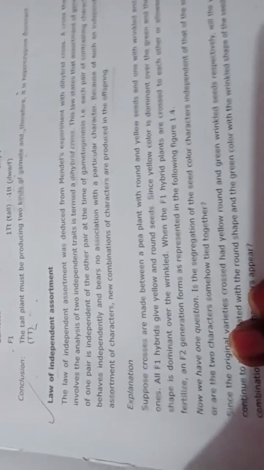Now, law of independent assortment. Law of independent assortment. Here we go, start.